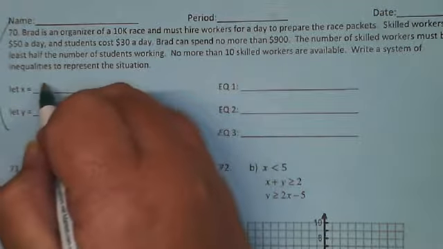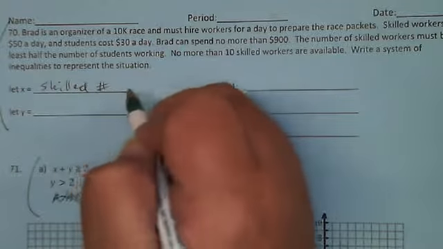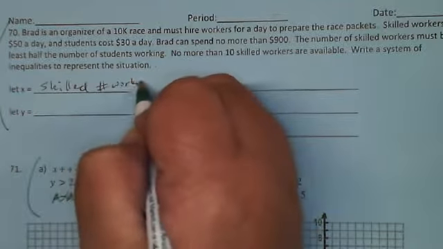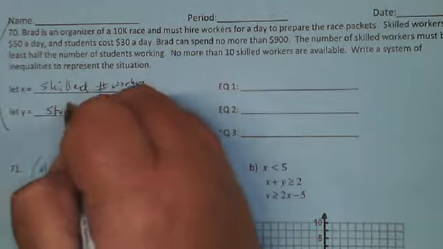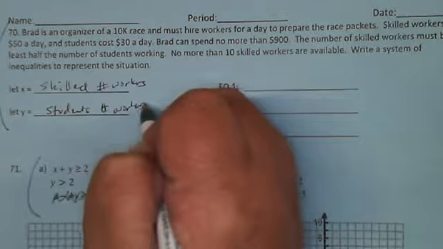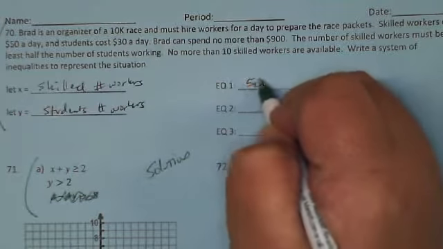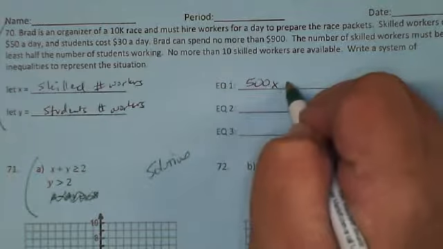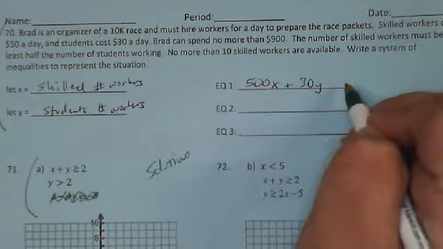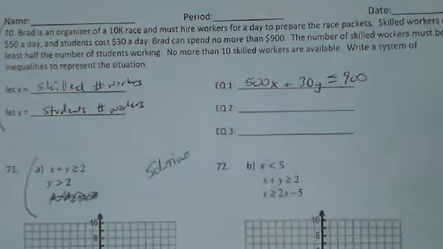So we're going to let X be the skilled number of workers, and we'll let the students number of workers be Y. So the first equation is 50x plus 30y. You can spend no more than, so it's got to be less than or equal to $900.